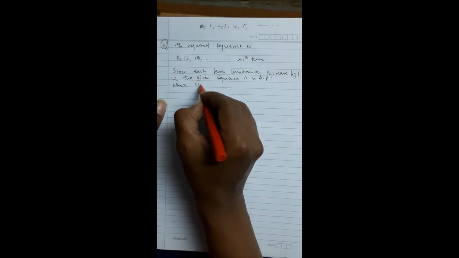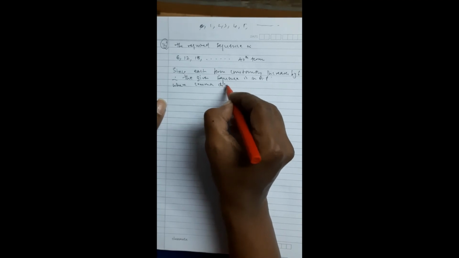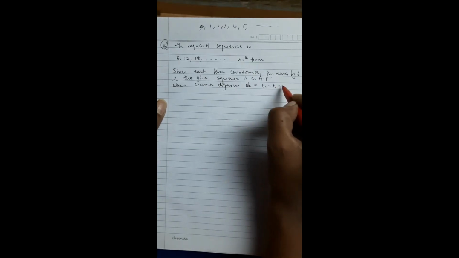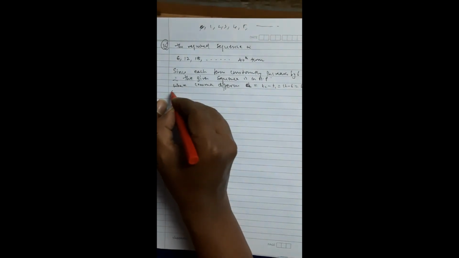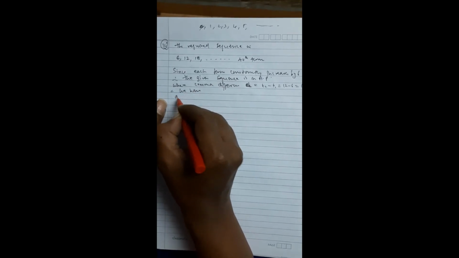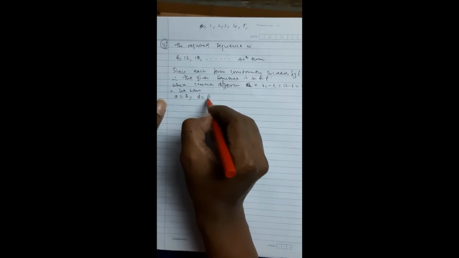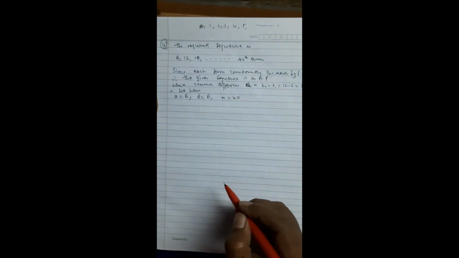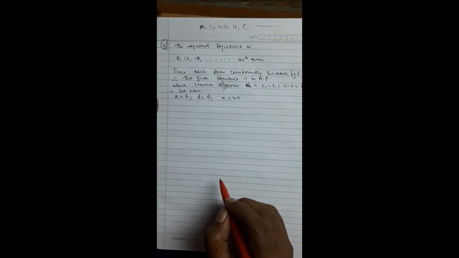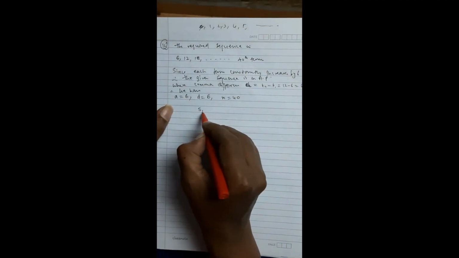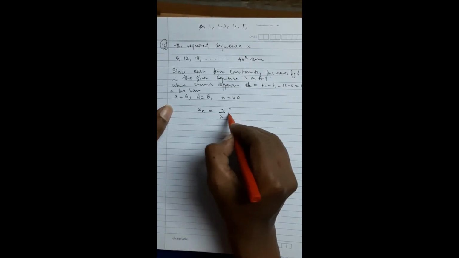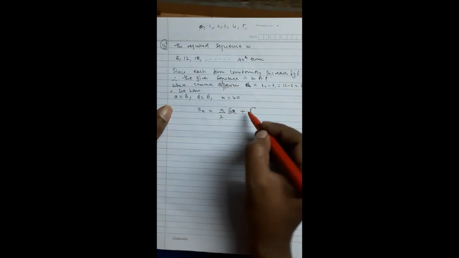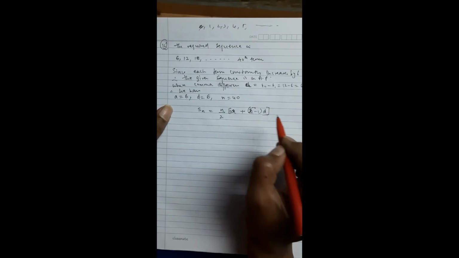where the common difference D is equal to T2 minus T1, 12 minus 6 is equal to 6. Therefore, we have a is equal to 6, D is equal to 6, and that's all. N is equal to 40. We have to stop at the 40th term. They are asking us to find Sn. So Sn is equal to, we can take this formula, not A plus, we don't know the last term, so n by 2 into 2a plus n minus 1 into D.